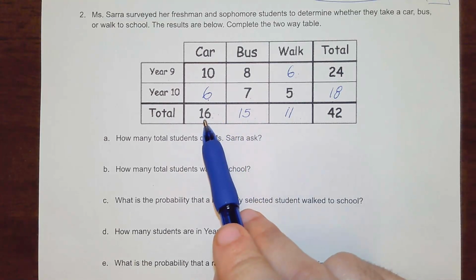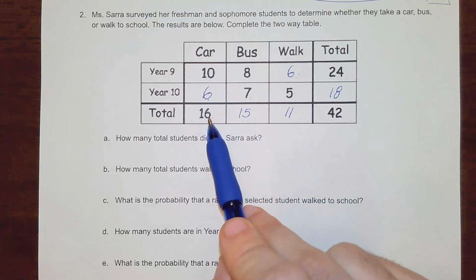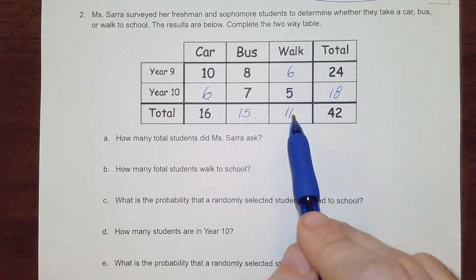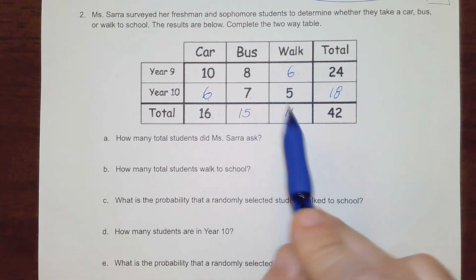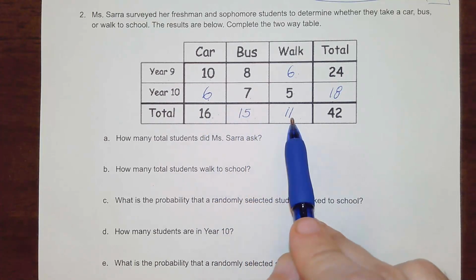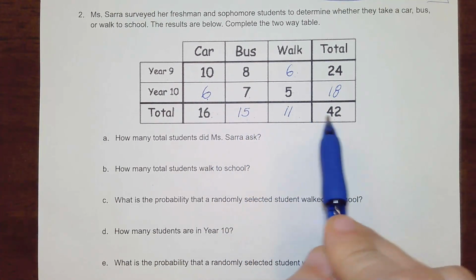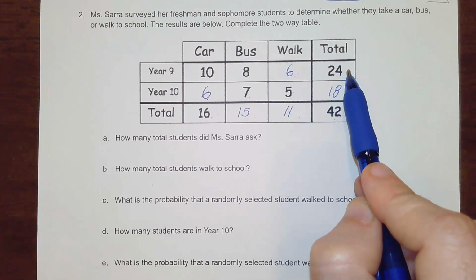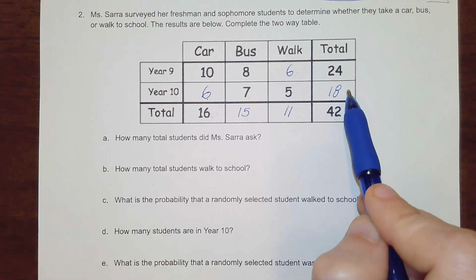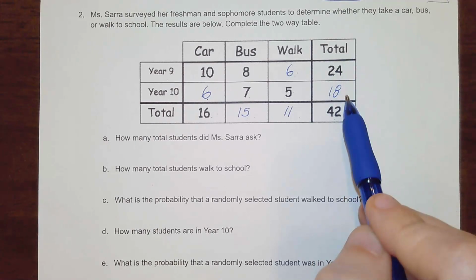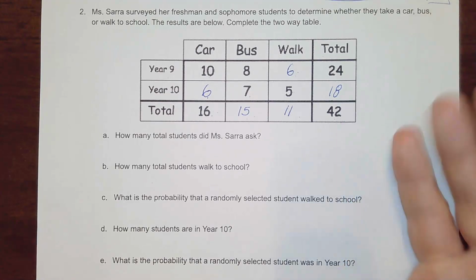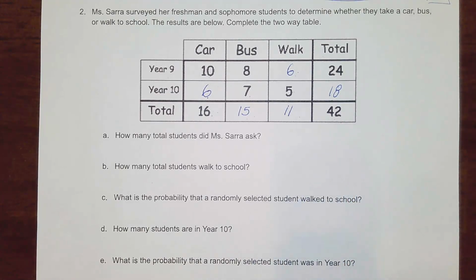Now, I could check my work by seeing that there's 16 students that take the car, 15 total students that take the bus, 11 total students that walk, and if I add 16 plus 15 plus 11, I get 42. So that works out that way as well. And if I take the 24 year 9 students and the 18 year 10 students and add them together, I get 42 total students. So that works out too. The whole table works.